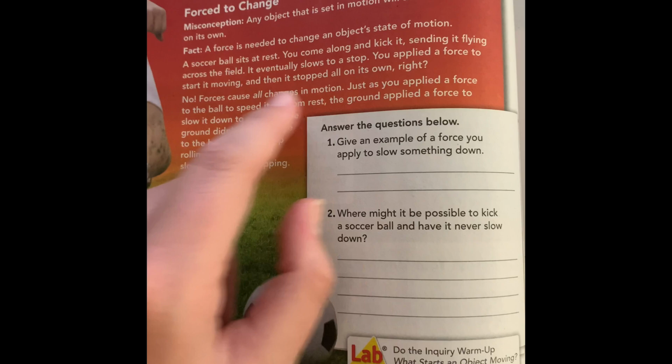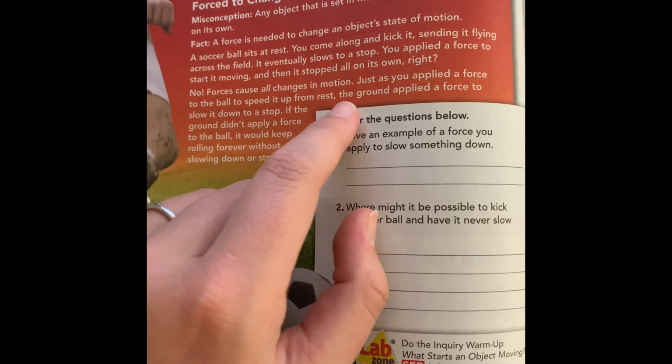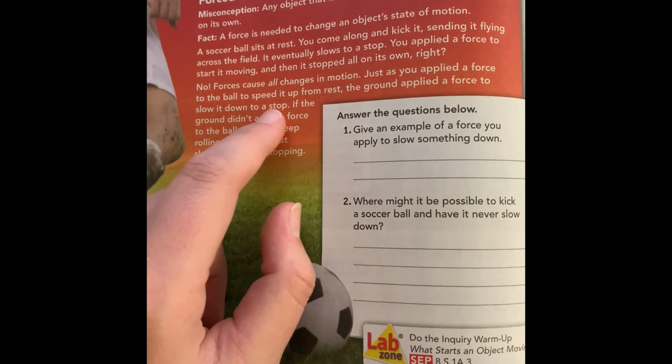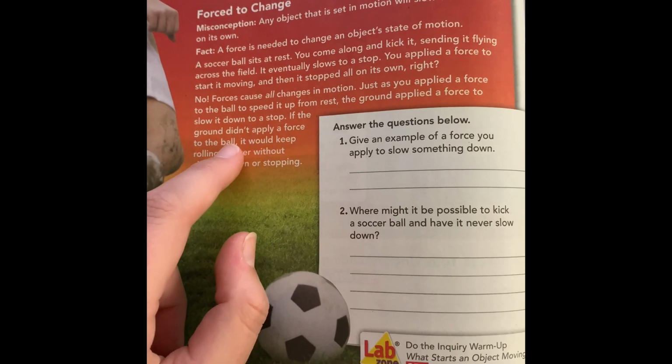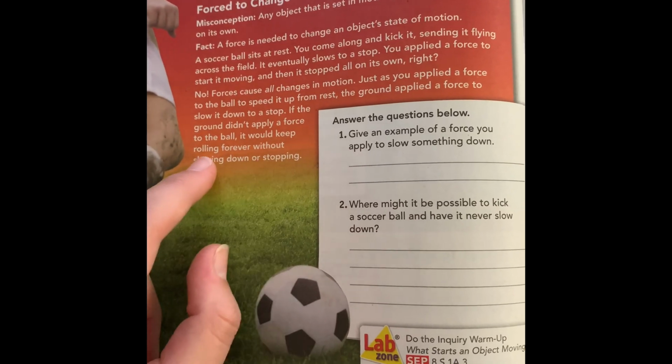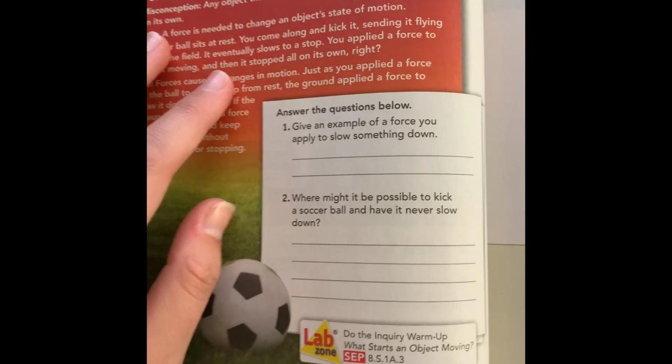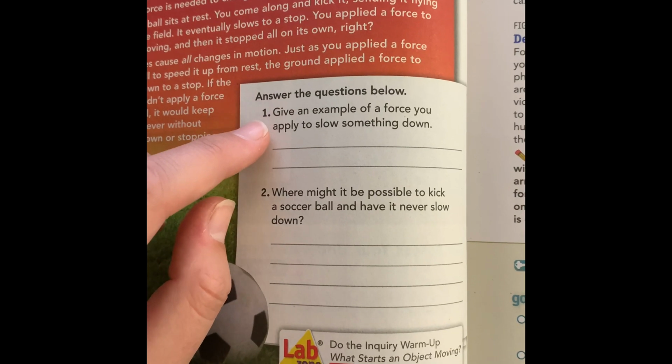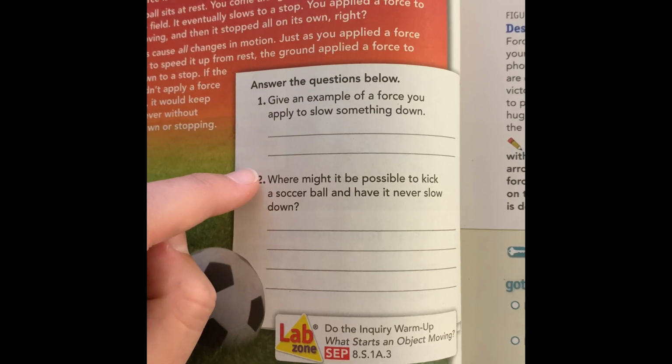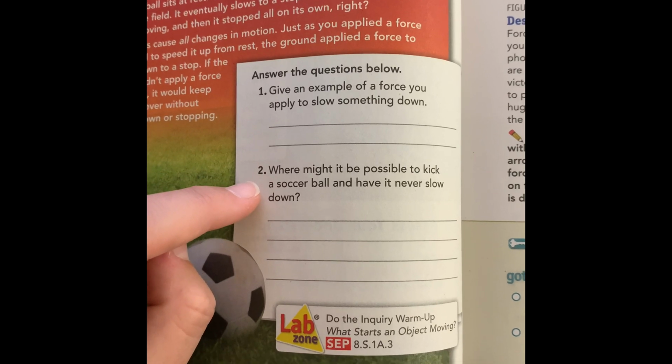Just as you applied a force to the ball to speed it up from rest, the ground applied a force to slow it down to a stop. If the ground didn't apply a force to the ball, it would keep rolling forever without slowing down or stopping. So, give us an example of a force you apply to slow something down. And where might it be possible to kick a soccer ball and have it never slow down?